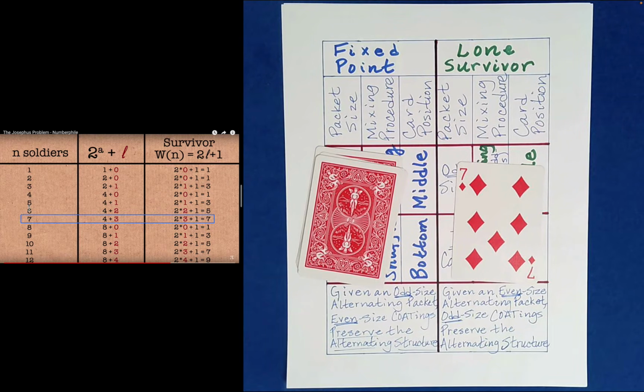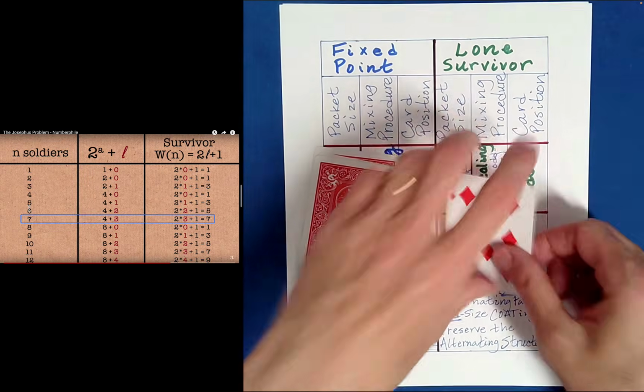So really, for a packet of 5 cards, that was a special property of that particular packet size. So isn't that cool? Anyway, I just wanted to show you that.